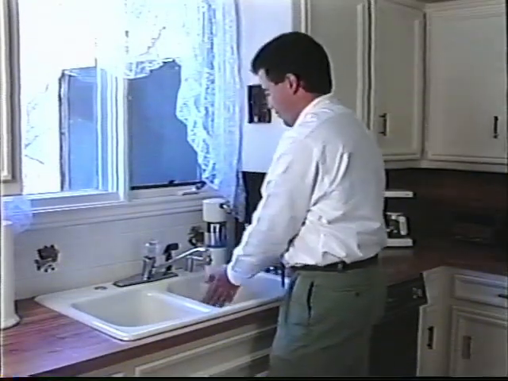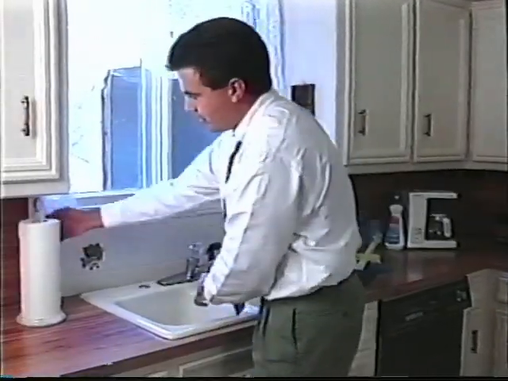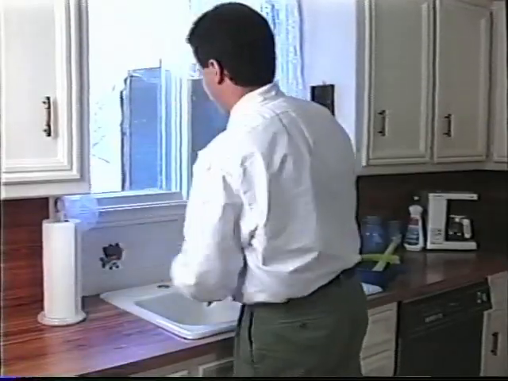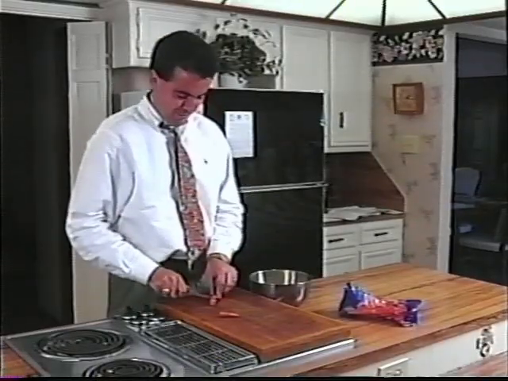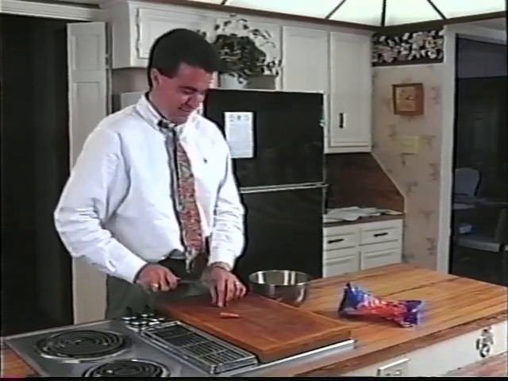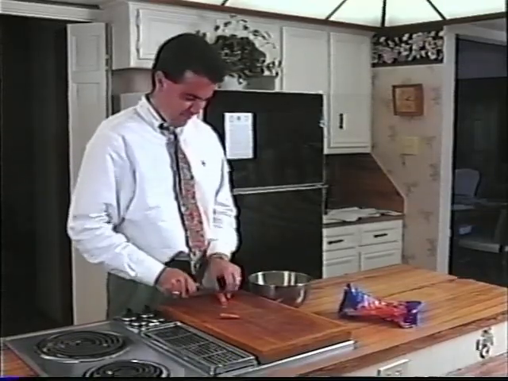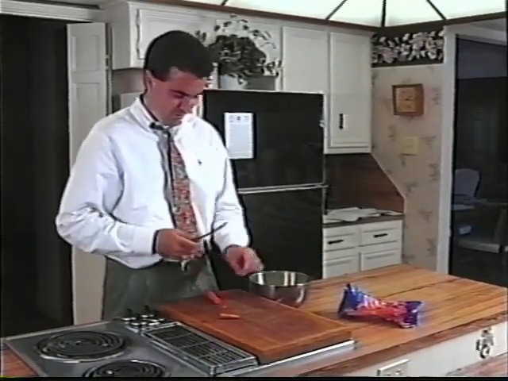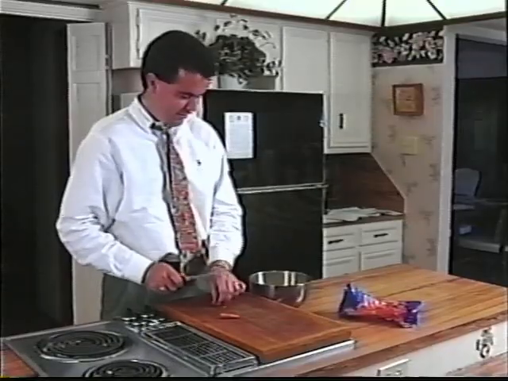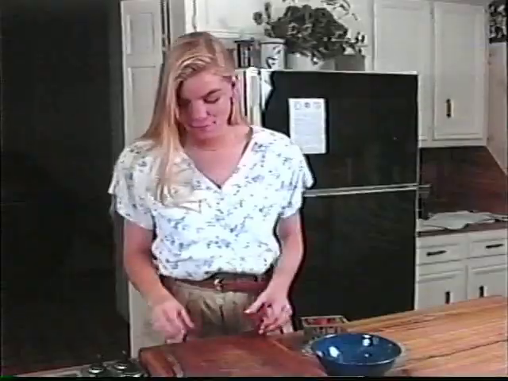Now it's time for a review. See if you can identify the mistake in this scene. The mistake shown here violates rule number 3. Although Robert washed his hands, he forgot to wash the vegetables before adding them to the salad. Now the next scene.